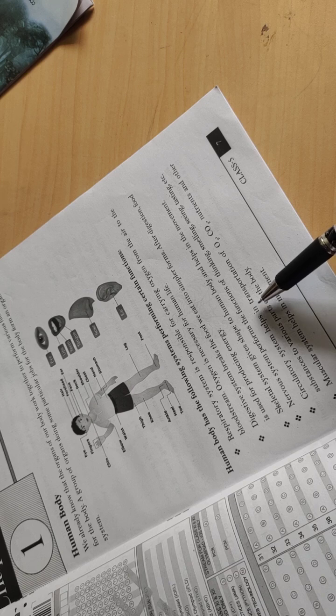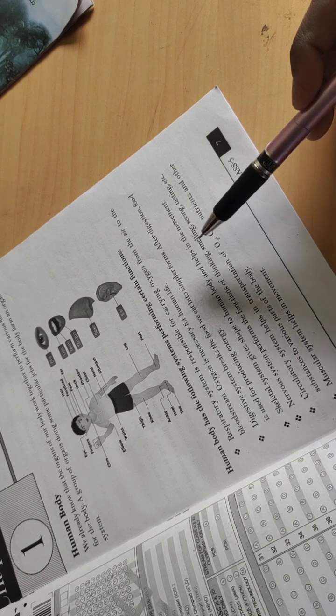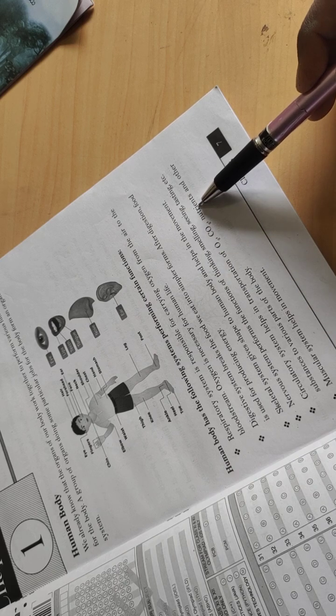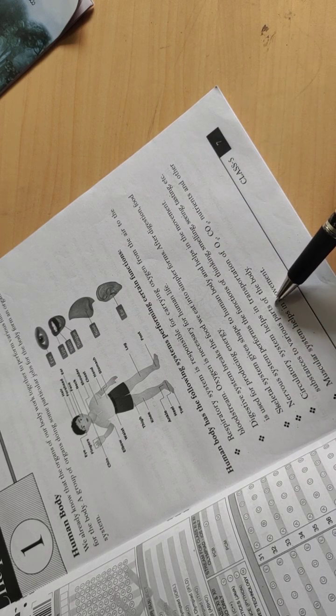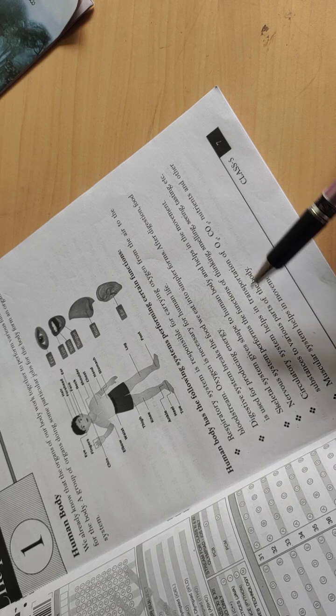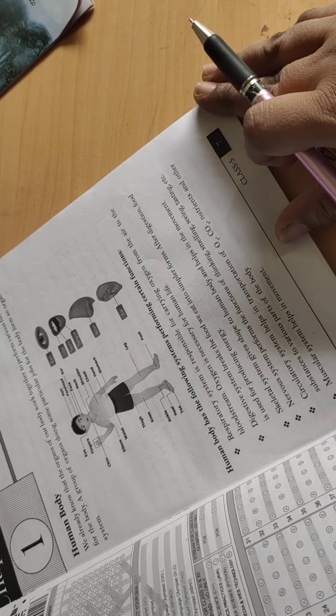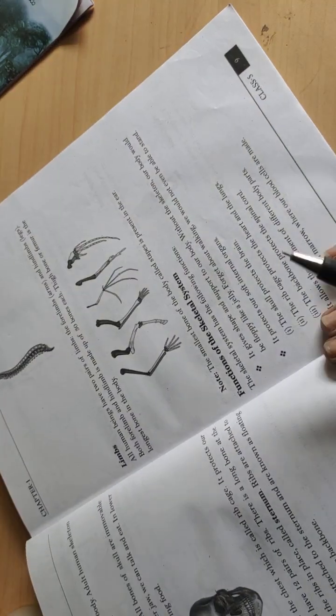Circulatory system helps in transportation of oxygen, carbon dioxide, nutrients and other substances to the various parts of the body. Finally comes the muscular system. Muscular system helps in movements. Means it involves the joints and all.